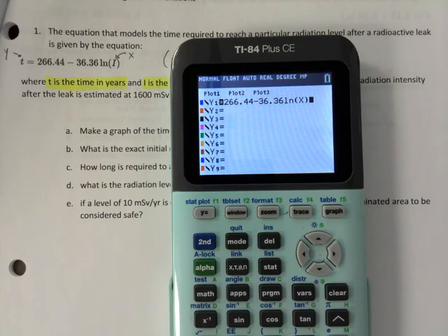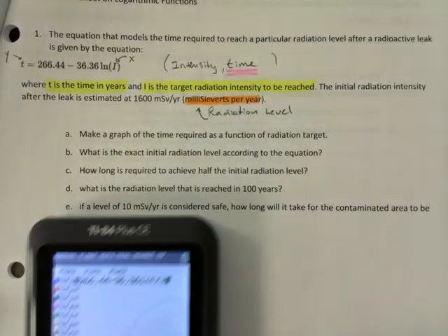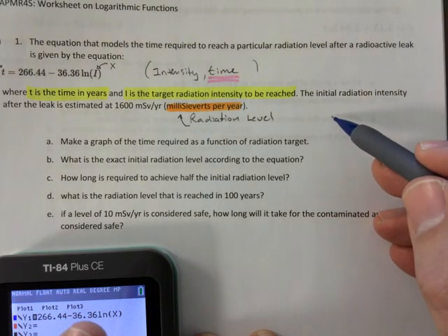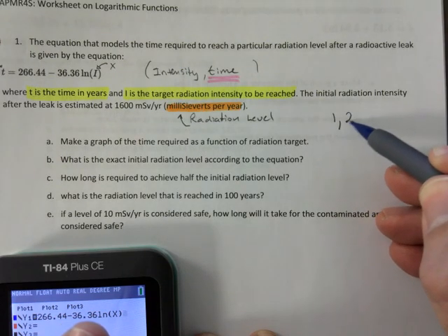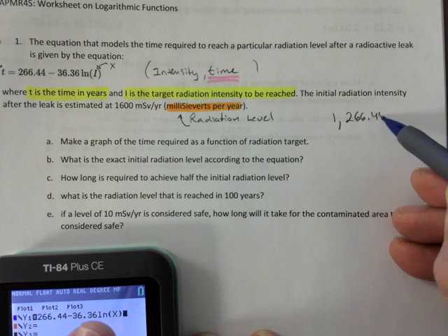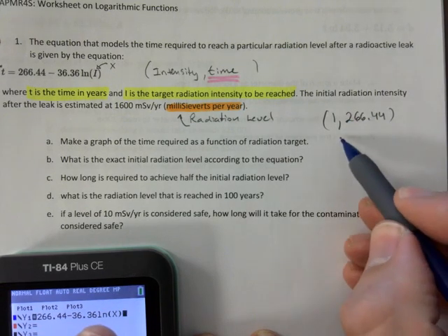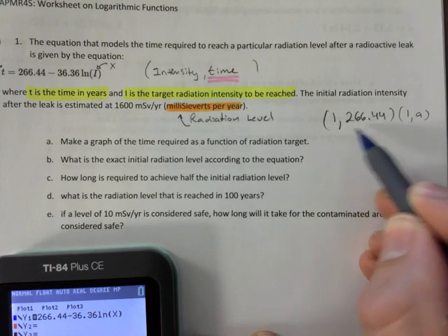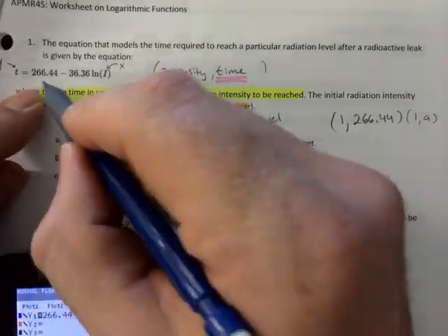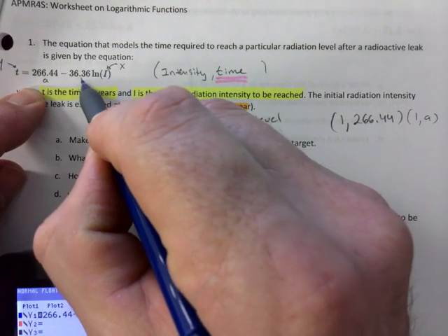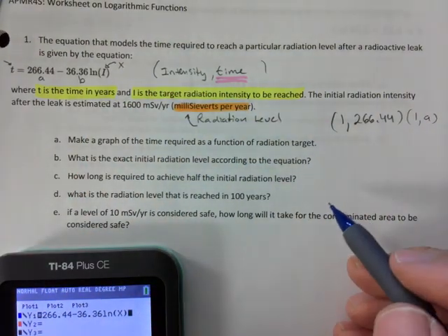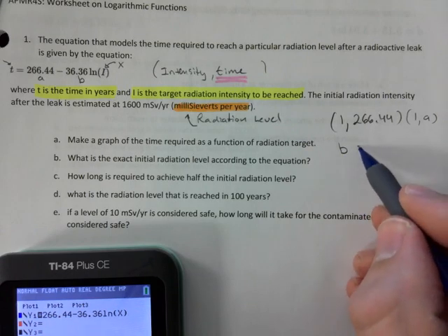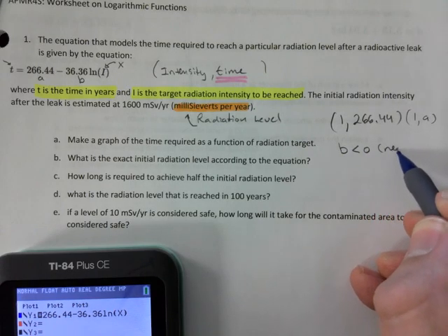Before we hit graph, what do we know? I'm going to do this on the side here. There's a point 1, 266.44 on this graph, correct? This is 1A. I know that already because this is A right here. This is B right there. B is negative, correct? It's less than 0.